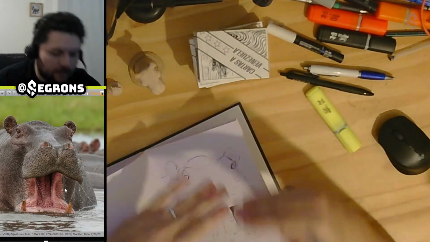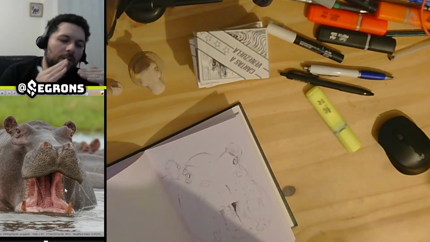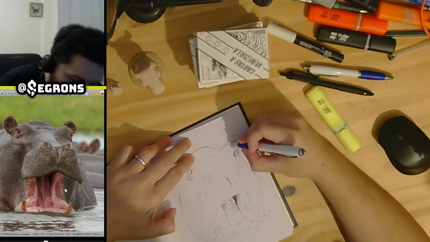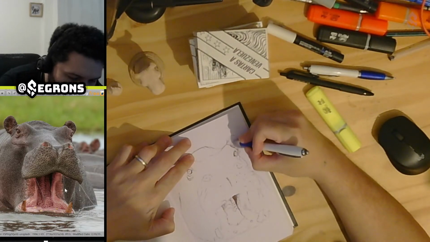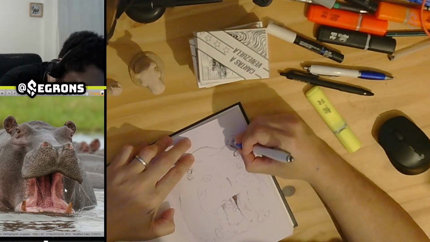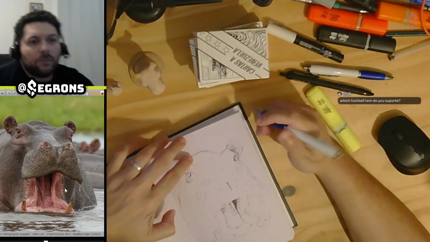So yeah, the top teeth hit the bottom teeth and they cut against each other, which keeps it razor sharp. You can see them fight each other when they're super aggressive.